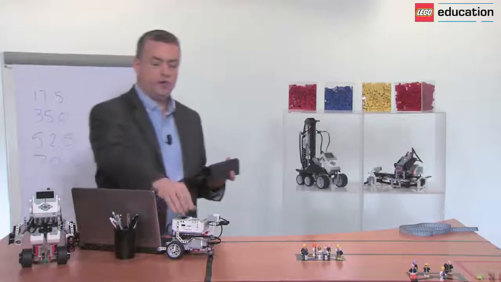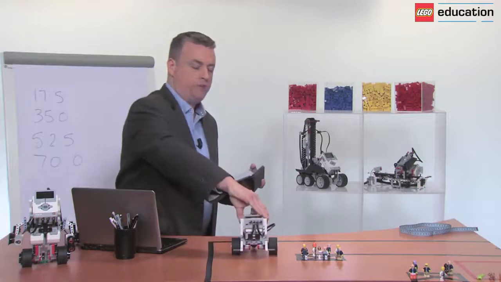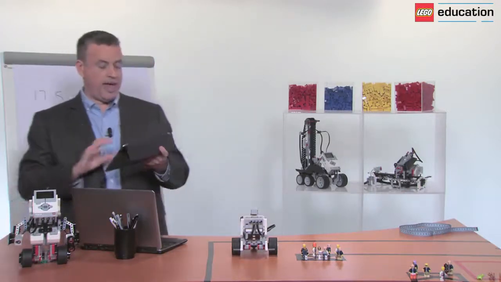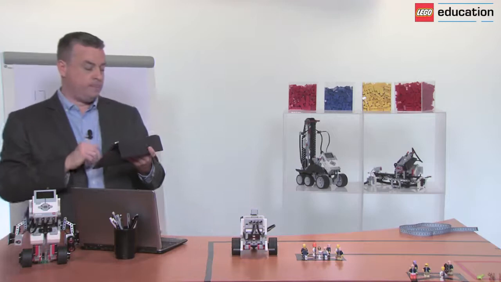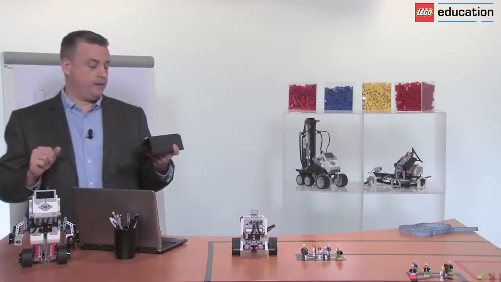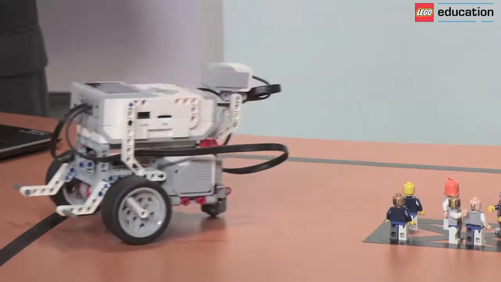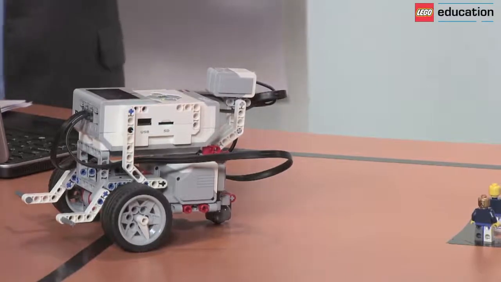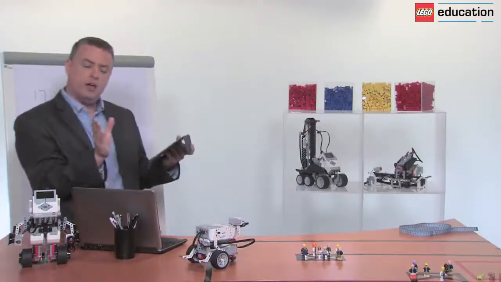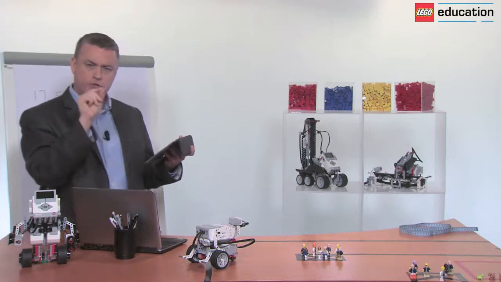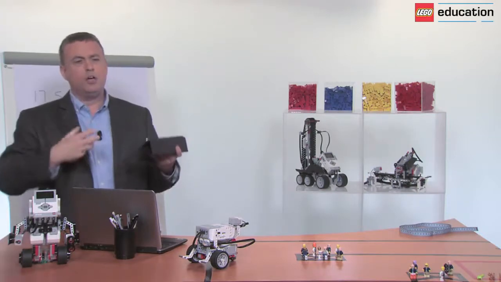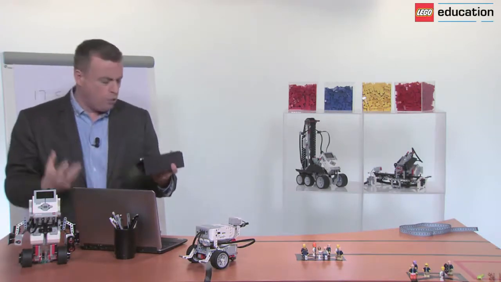Okay, let's try that once more. We'll put it straight ahead here, and let's see how good a 45-degree turn we had. Now that's a pretty good 45-degree turn. Maybe it's an angle too much, 1 degree too much. This is where we can learn about the gyro and how it works.